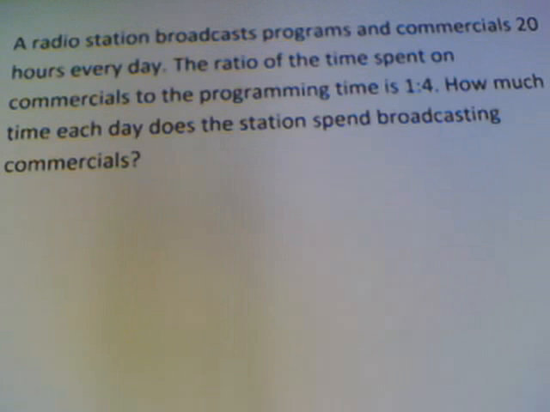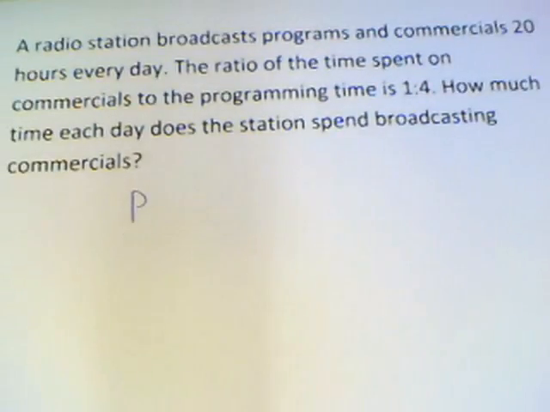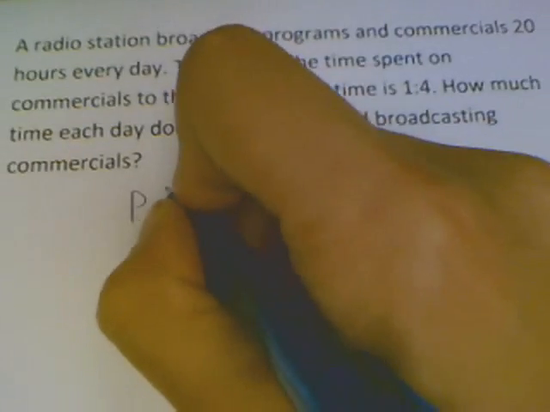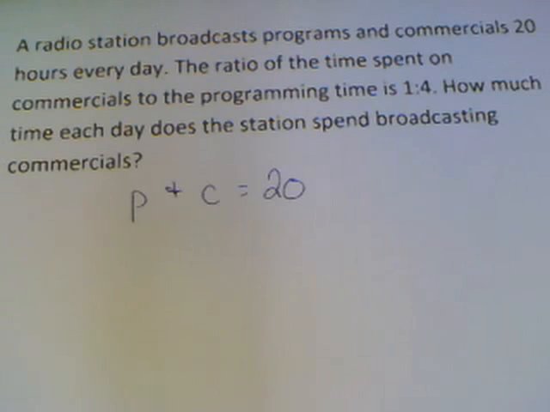A radio station broadcasts programs and commercials 20 hours every day. The ratio of time spent on commercials to programming is 1 to 4. How much time each day does a station spend broadcasting commercials? The first equation I can set up is that the amount of time programming plus the amount of time on commercials is equal to 20.